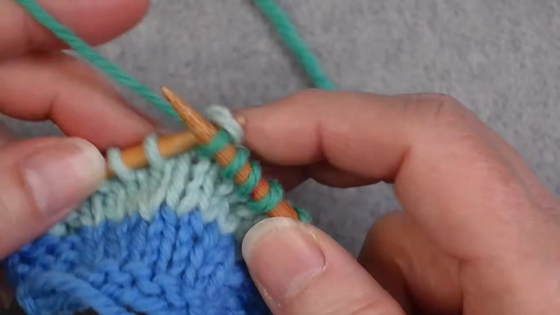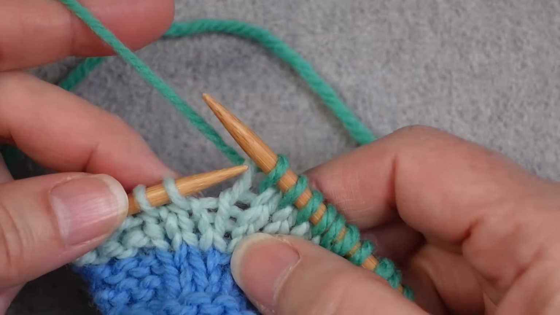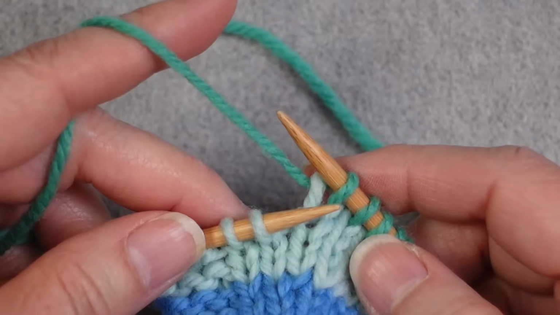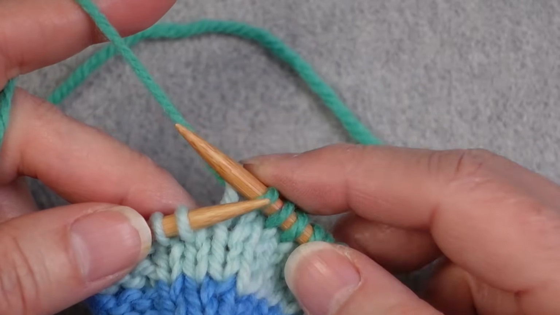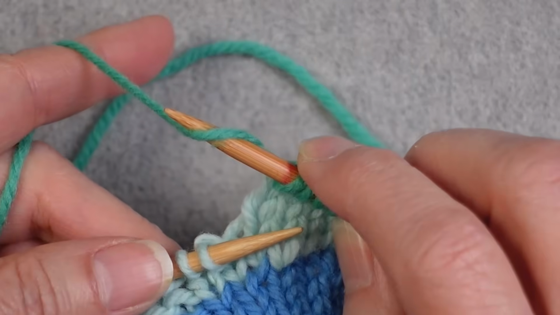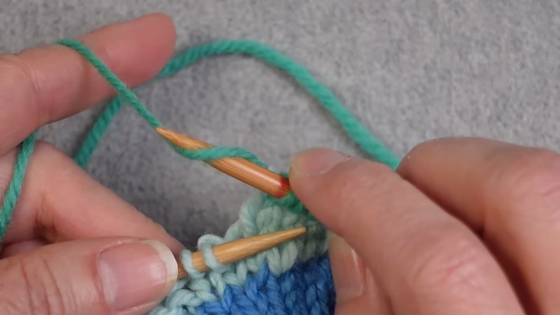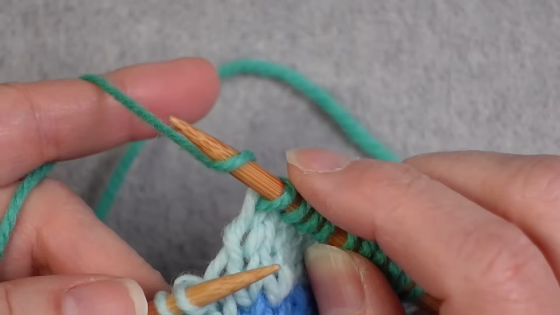Going to work our 4 stitches. And now we are going to do a reverse yarn over. So if you're a continental knitter holding the yarn in your left hand, you're going to bring your needle in front and swing it around. And so now you'll see that the yarn is leaning to the right. So that's what we want for a make one right.